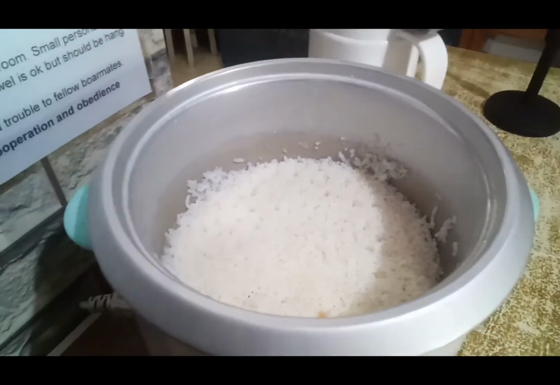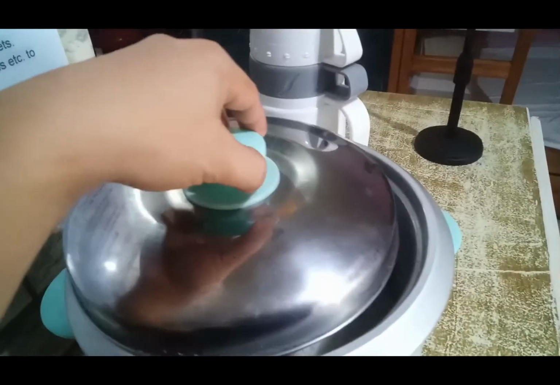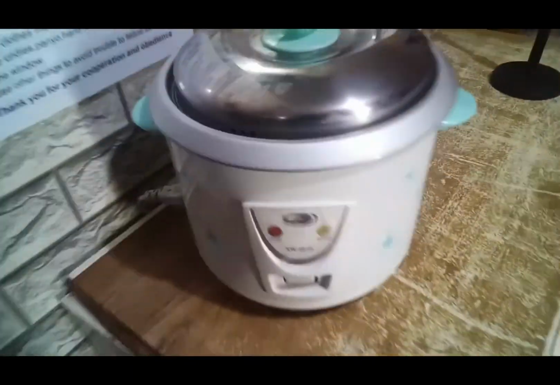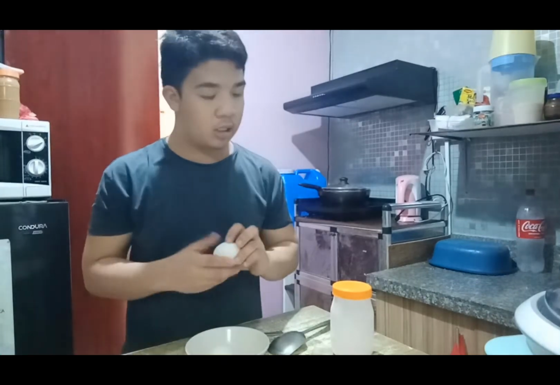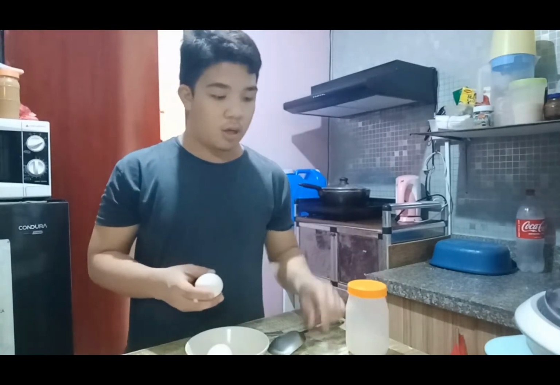So now, next I'm going to cook my viand. The experiment that I will do: I will cook an egg. I will fry it. So the materials that we need are a cup, the egg for the ingredients, salt and pepper as spices to add flavor to the egg.